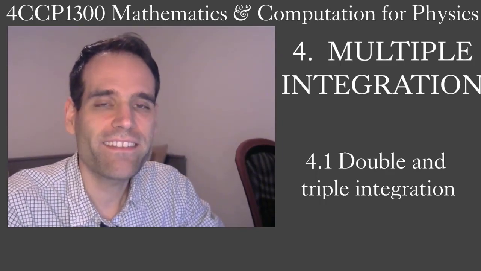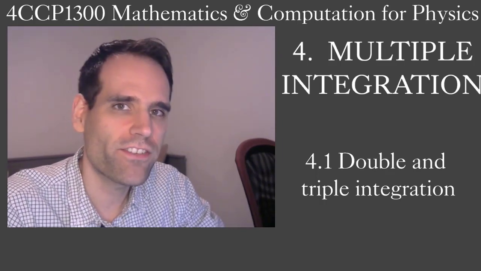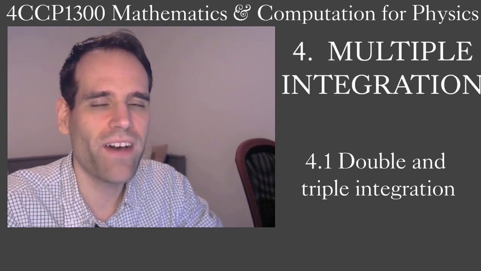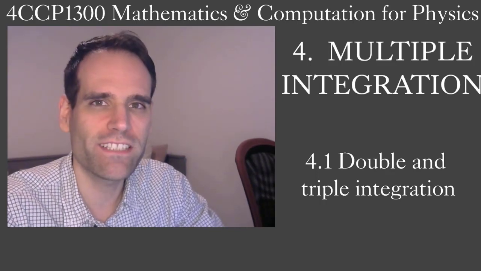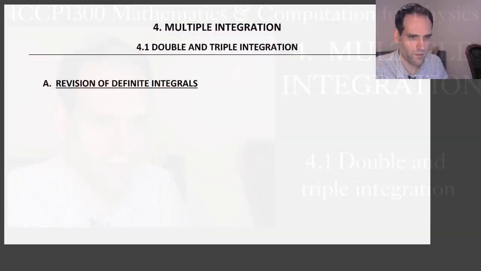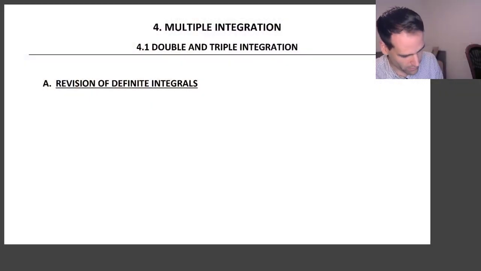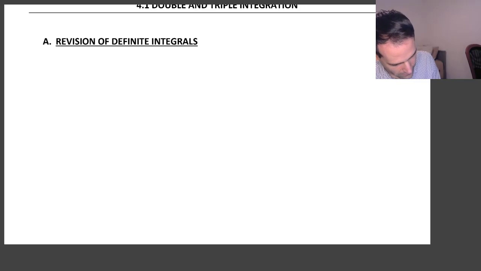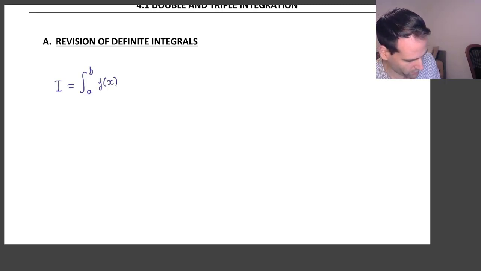Before getting our hands dirty with multiple integration, it's very important to revise some fundamental concepts of the normal integration that you are used to. So let's remember that when we write an integral equals the integral sign between limits a and b of f of x with respect to x, what are we doing? Can you remember? So what we are doing is the following.